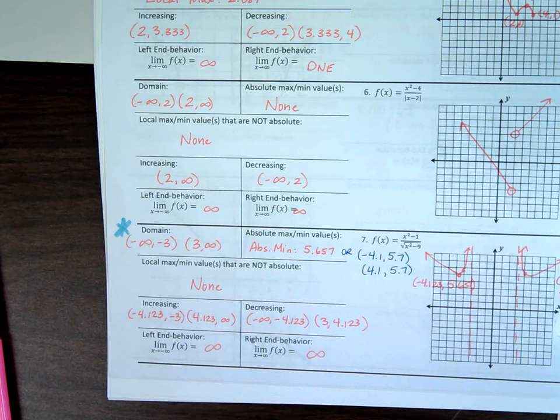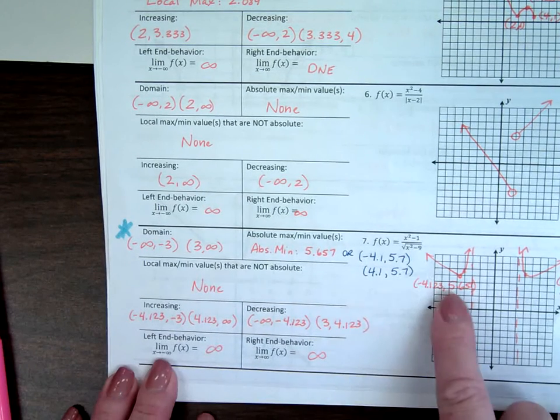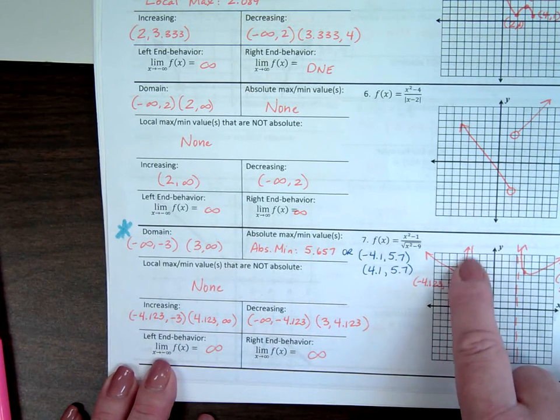Are there any locals? There's not, because nobody goes local and everybody goes high to infinity, so there's no local maximums or minimums. It is decreasing first from negative infinity to negative 4.1. And then increasing from negative 4.1 to negative 3.